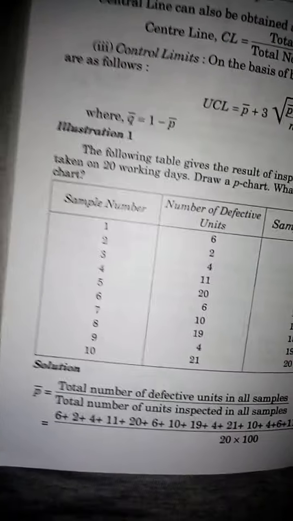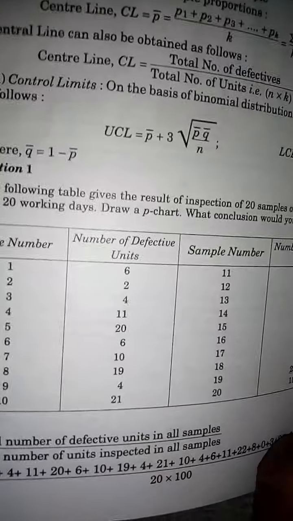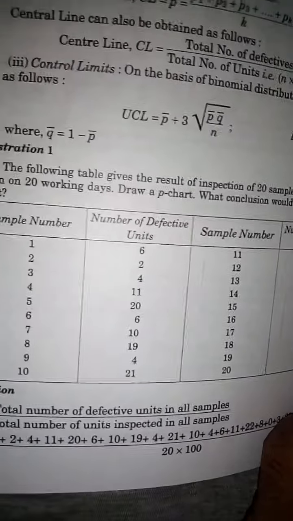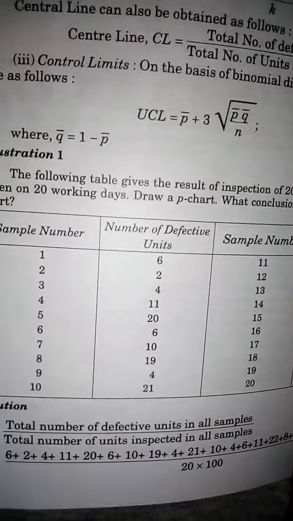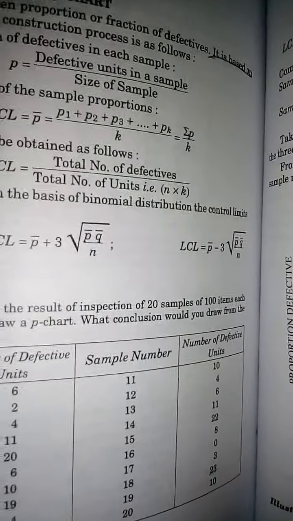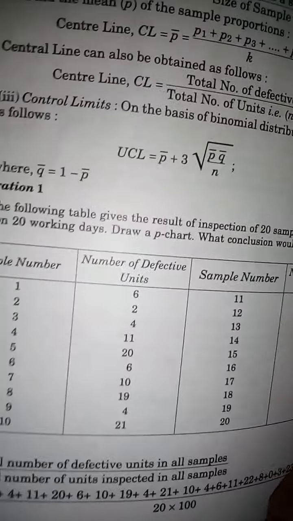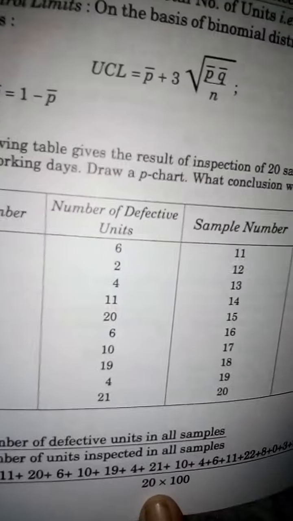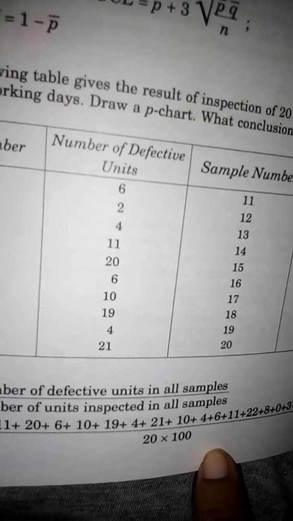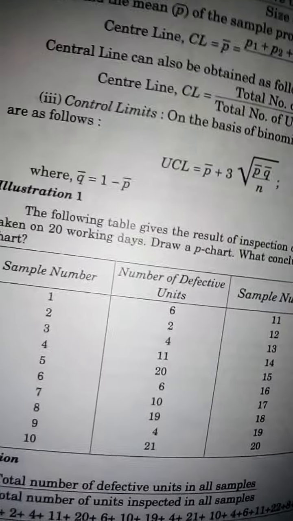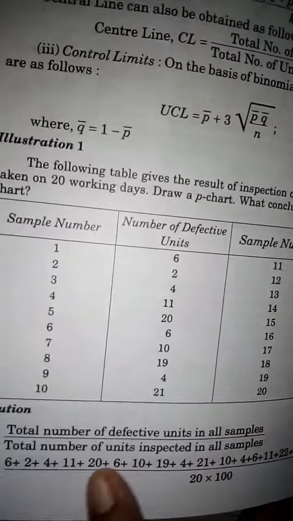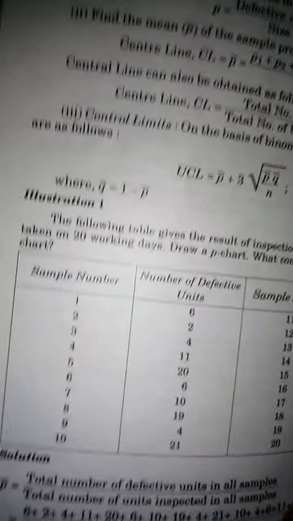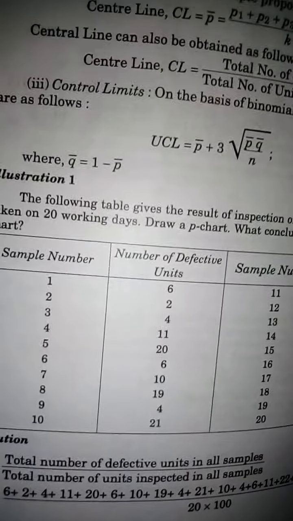So here is a question. Here the sample numbers are given from 1 to 20. The total number of units inspected in all samples will be 20 working days into 100 items each, so 20 into 100 will be 2000. And the number of defective units are given, just add all the values, we get the total number of defective units in all samples.